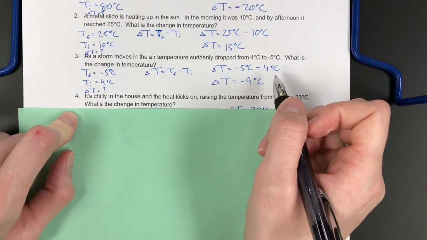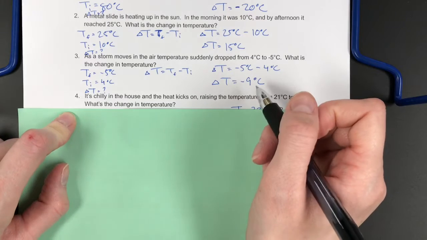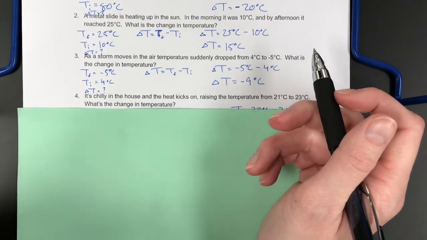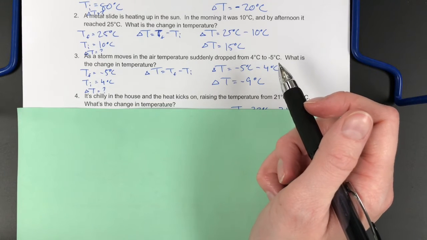If that change in temp is negative, that means that your temperature decreased. Does that make sense with what's happening in the problem? It says the temperature dropped. Yep, that makes sense.